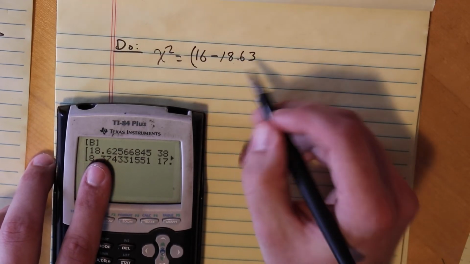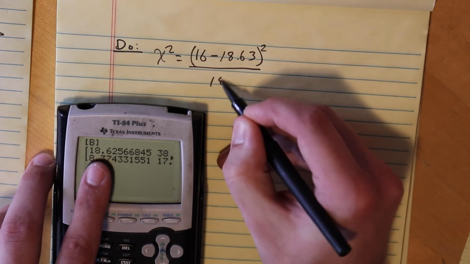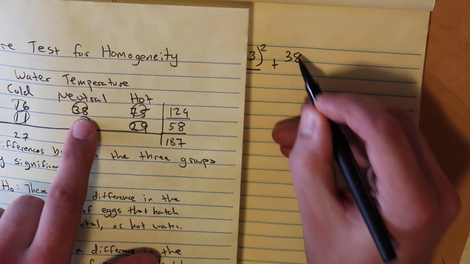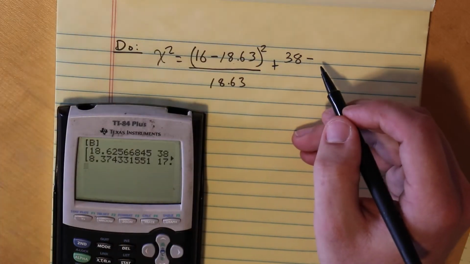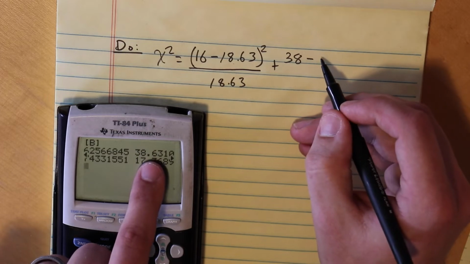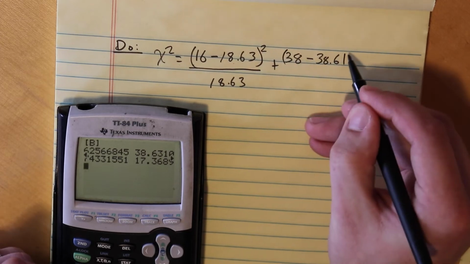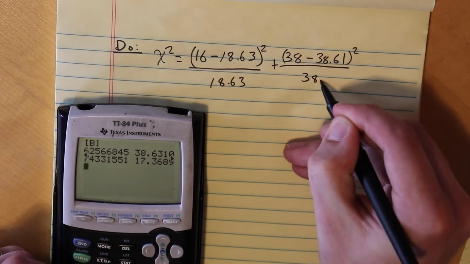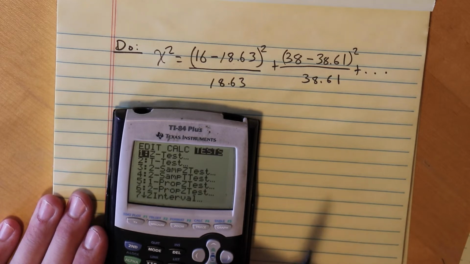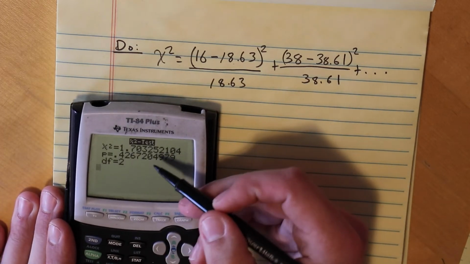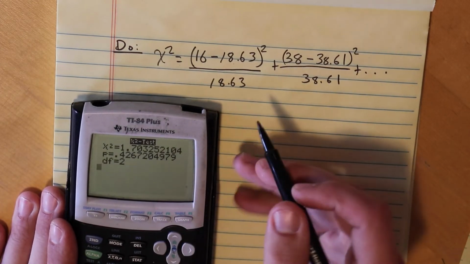18.63 squared over 18.63, plus, I'll say 38 minus its expected, which is very close, 38.61 squared over 38.61. And don't forget that dot, dot, dot. So now, put the dot, dot, dot. I don't want to just do this in all my calculators, so I'll go to test, go all the way down just to chi-squared. I'm going to calculate, and I'll just say that it equals this value here of 1.7.